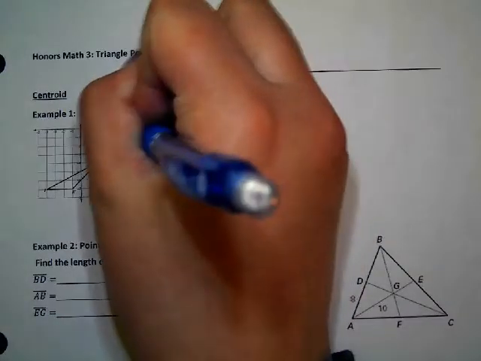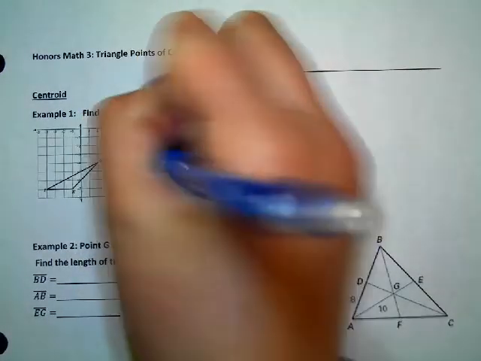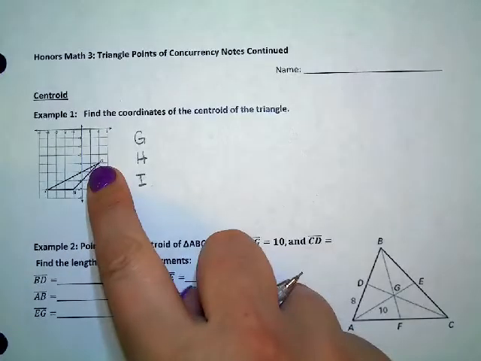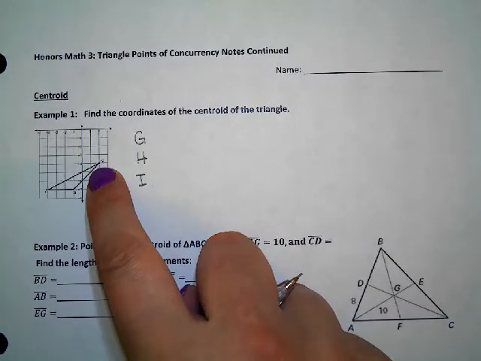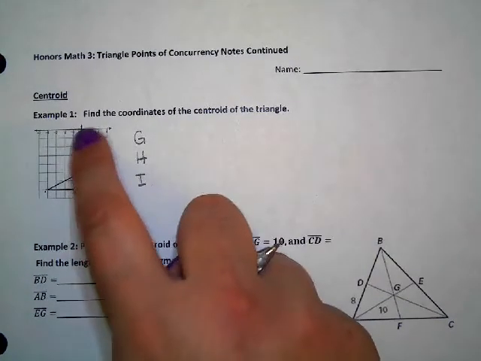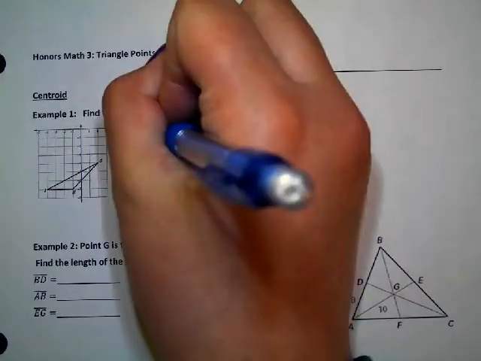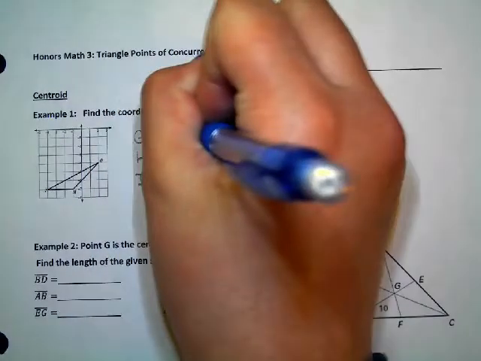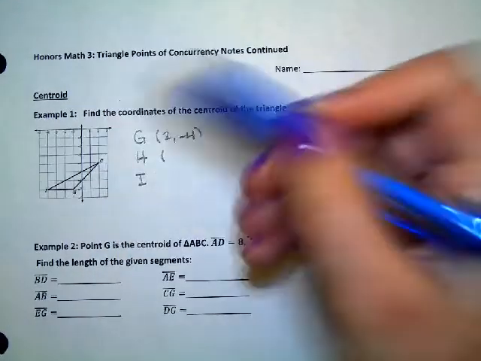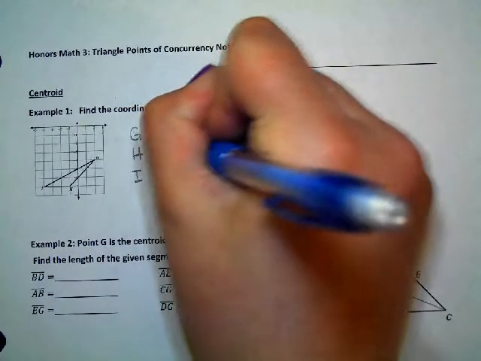So let's write down the coordinate for G. We have right 2 and down 4. H is left 1, down 7. I is left 4, down 7.